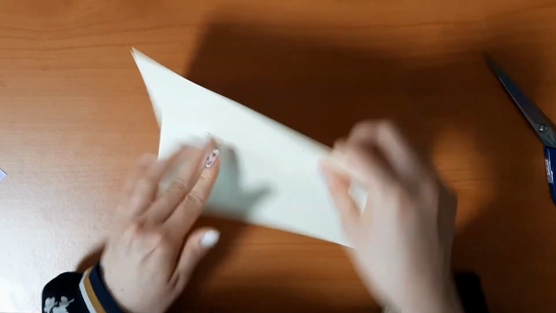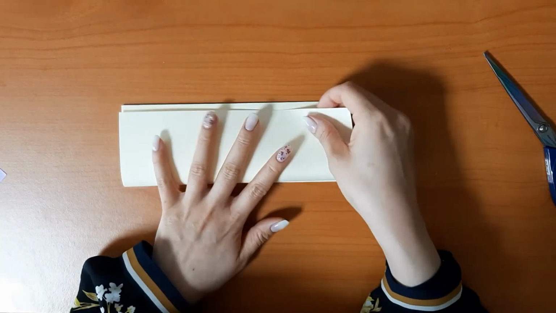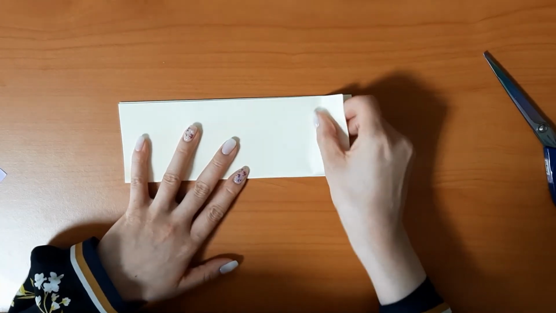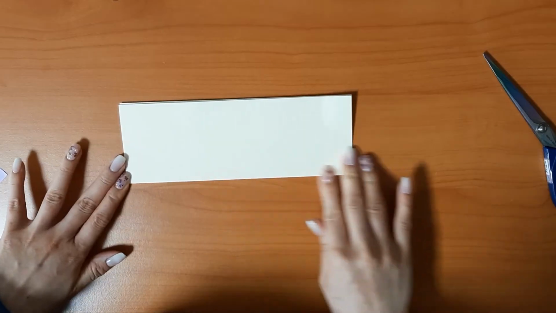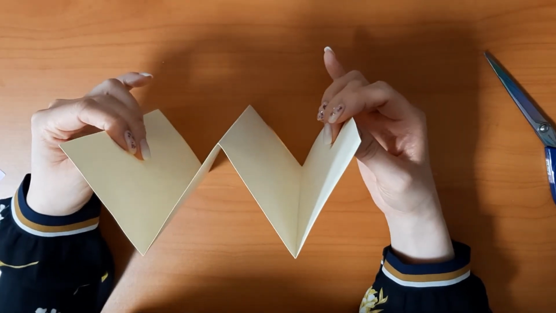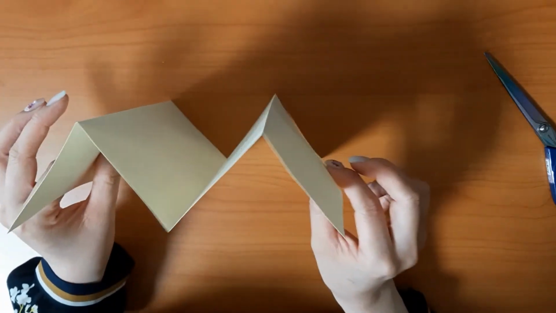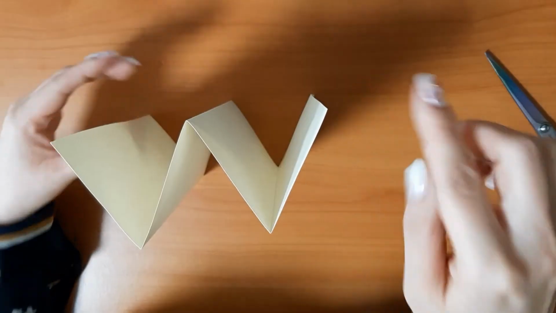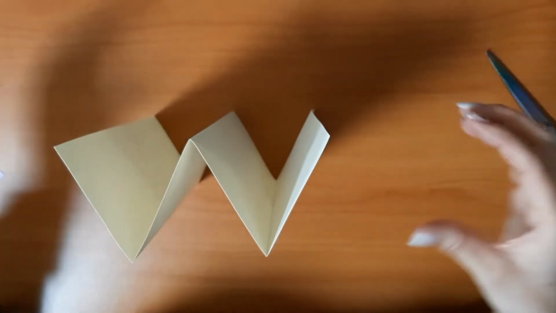And you'll do the same on the other side. So you will have a W or an M. But as long as you find the W, this is the main shape of your book.